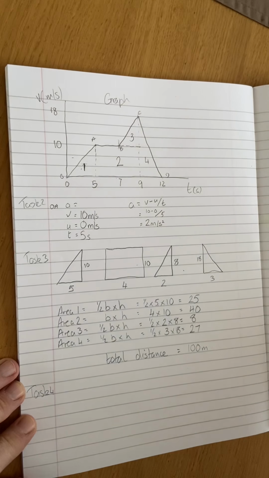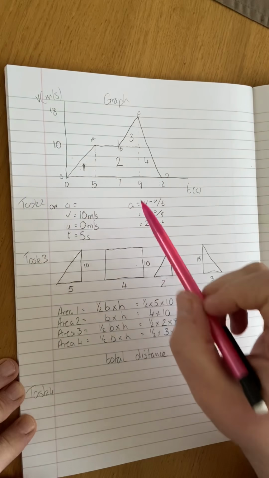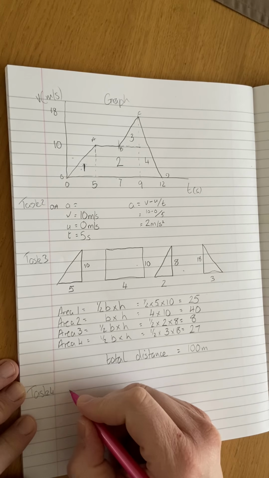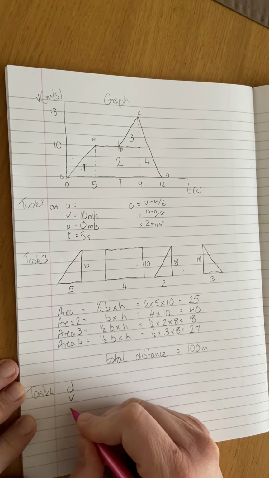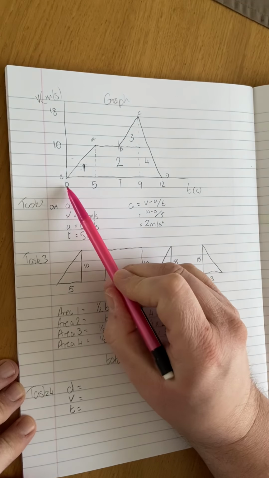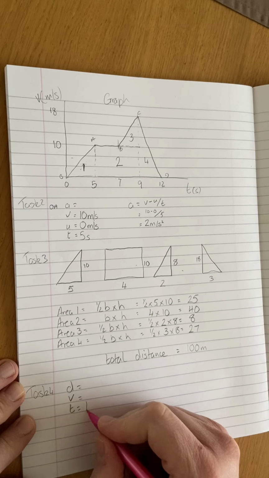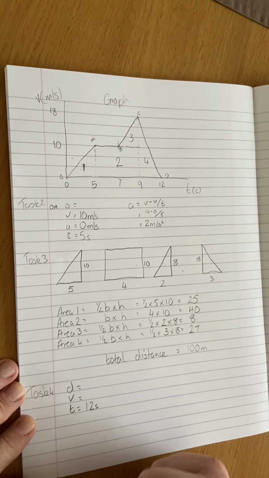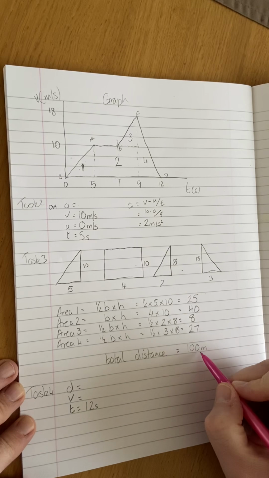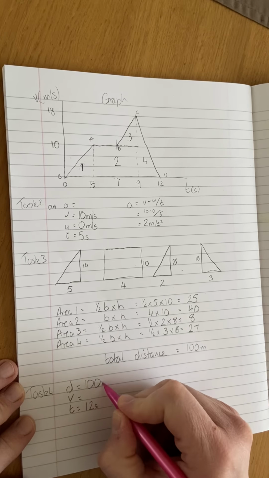Okay, so then we've got the final bit, which was task 4, where all it wants to know is what was your average speed for the whole journey. So what you've got to look at is, okay, so we know for average speed, d v t. So if we go back up to the top, what was the total time for the whole journey? Well, it went from 0 to 12, so my time would be 12 seconds. The distance, I've just worked it out here, which would be 100 metres.